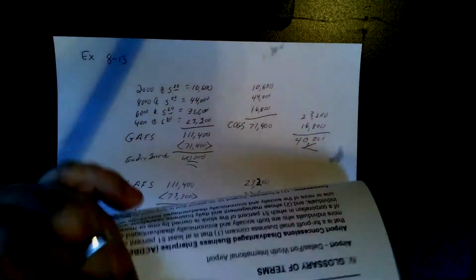All right. Exercise 8-14 uses the exact same data that we had before, but this time we're going to do the perpetual inventory system. Okay, and since we're using the same data, our goods available for sale is exactly the same as it was before when we added it all up, 111,400. All right, so now we're going to do the FIFO system first.